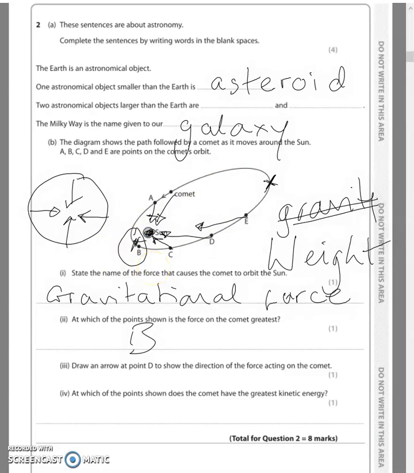And part 4, at which of the points shown does the comet have the greatest kinetic energy? So this is going to be when it is moving fastest. It will have the greatest kinetic energy. So during this part of the orbit, you could see that the comet will be accelerating as it gets closer to the sun.